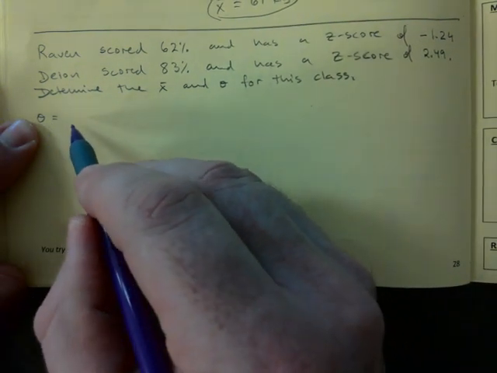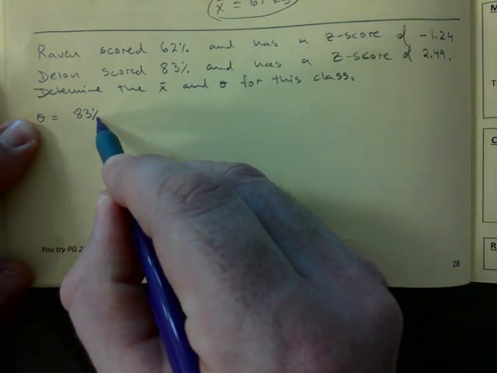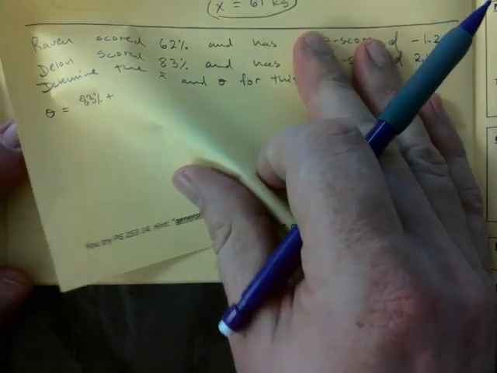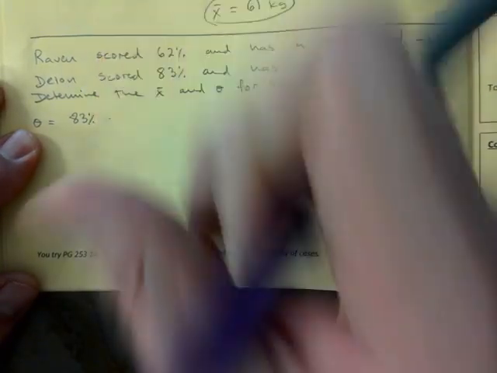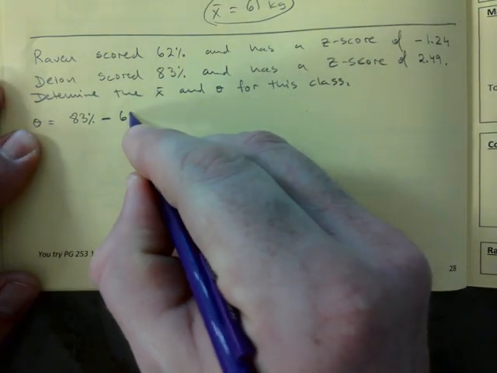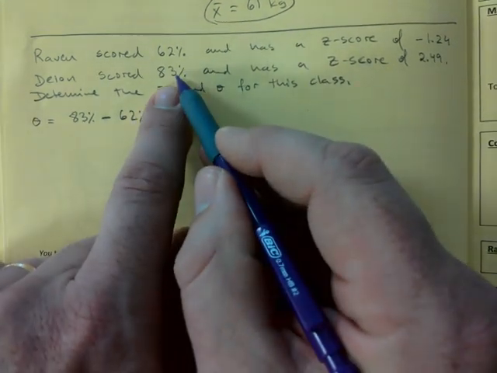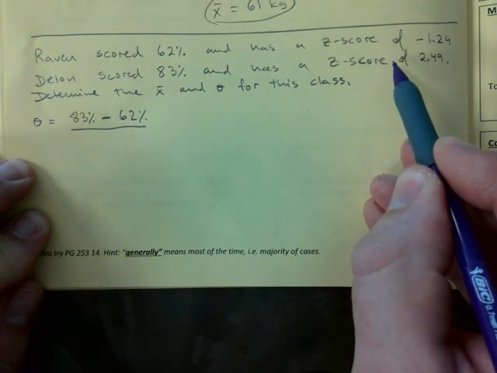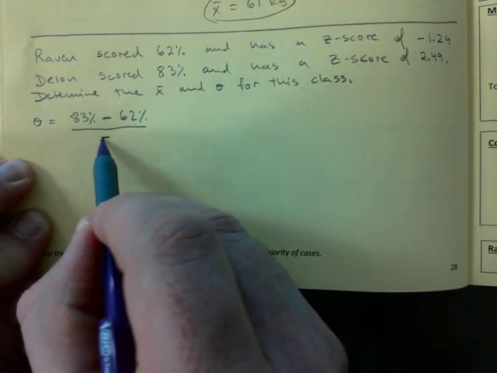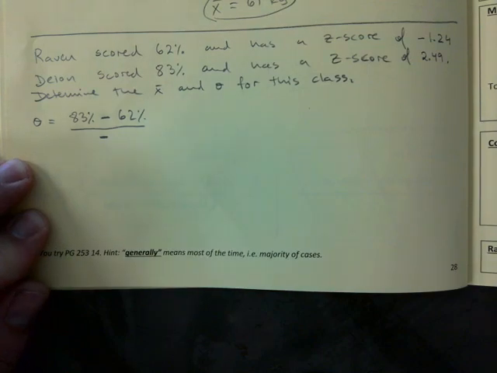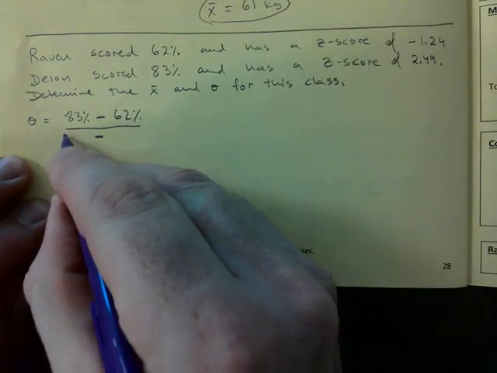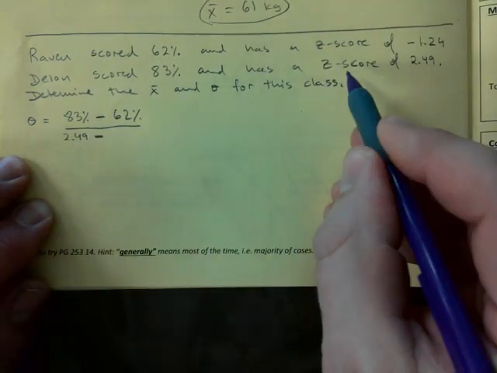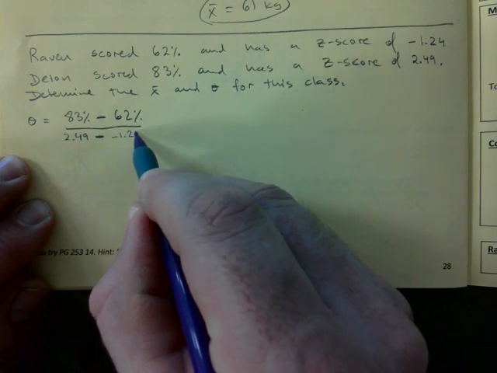For standard deviation, I'm going to go upper. Is it minus? It is minus, sorry. Upper minus lower. On the x-axis, you would have to agree that 83 is higher up and 62 is lower, right? And then they both have a z-score. But you got to watch out, the formula has that minus in there. The values may be negative as well. So the z-score of the upper is 2.49. The z-score of the lower is negative 1.24. So you got to watch out for that.